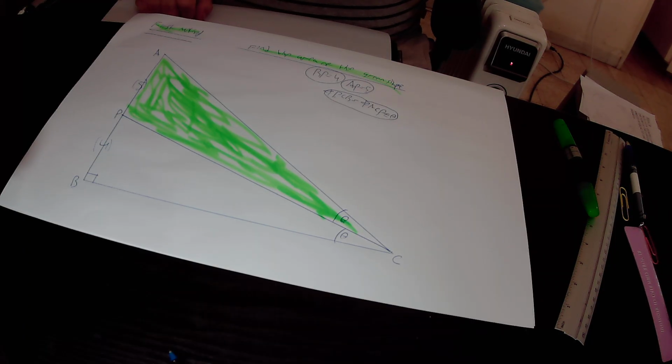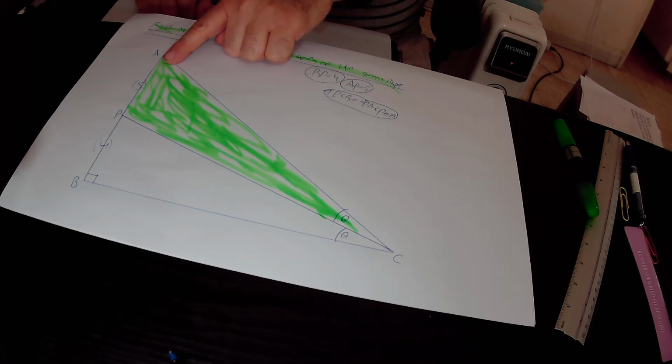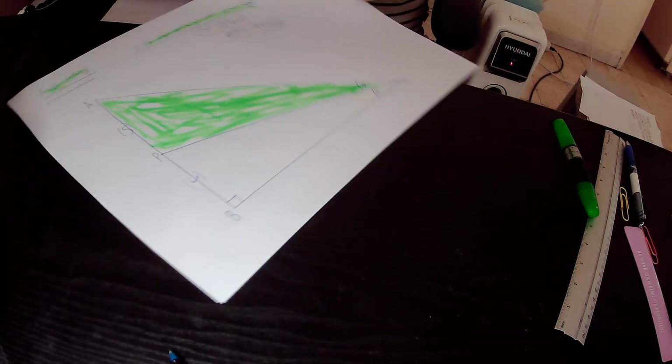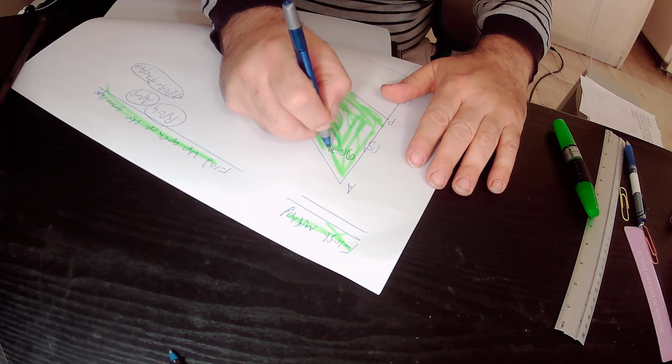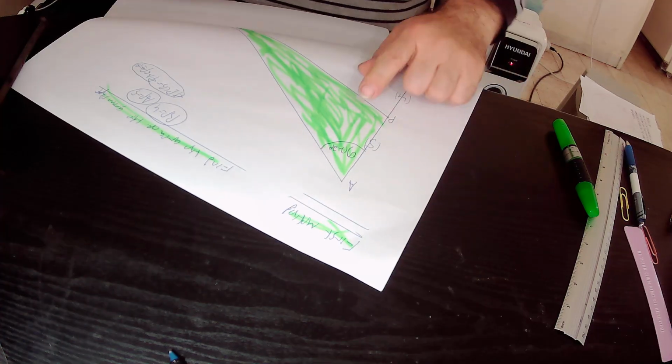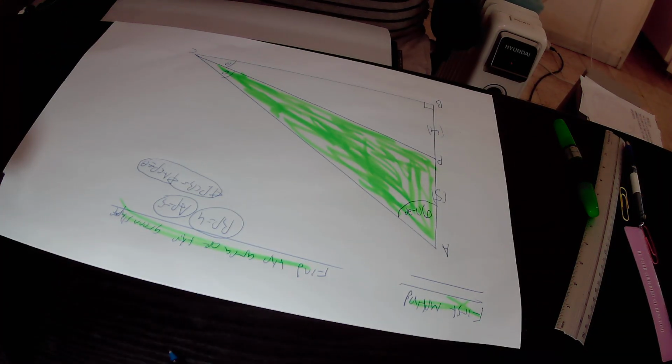So first of all, we will complete the missing angles in our drawing. We have the right triangle ABC. This is the right angle. This angle equals 2 theta, and therefore this first angle must be equal to 90 degrees minus 2 theta. Why? Because 90 degrees minus 2 theta plus 2 theta equals 90 degrees, and 90 degrees plus 90 degrees equals 180 degrees. That is the sum of the angles in any triangle.